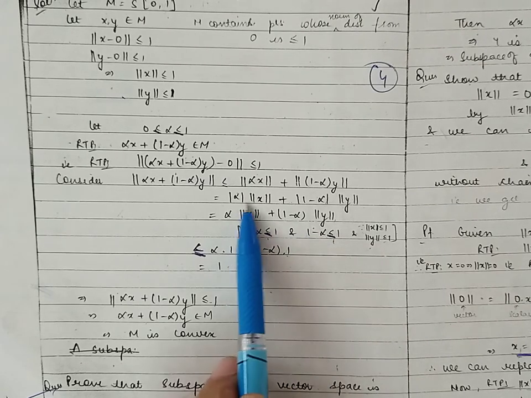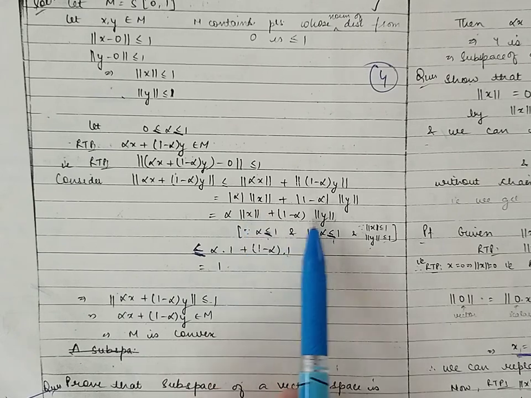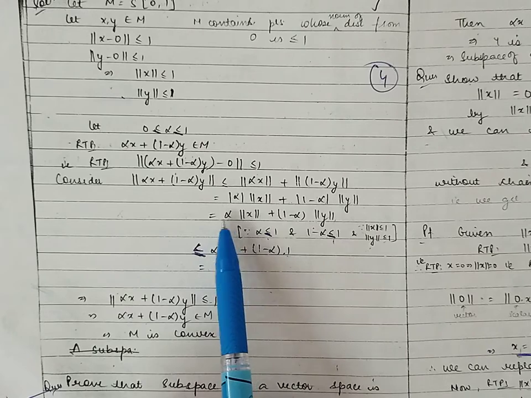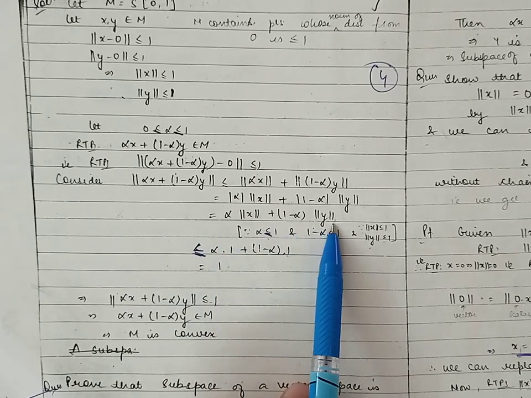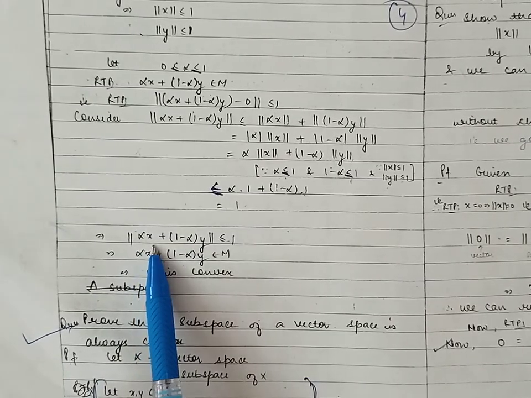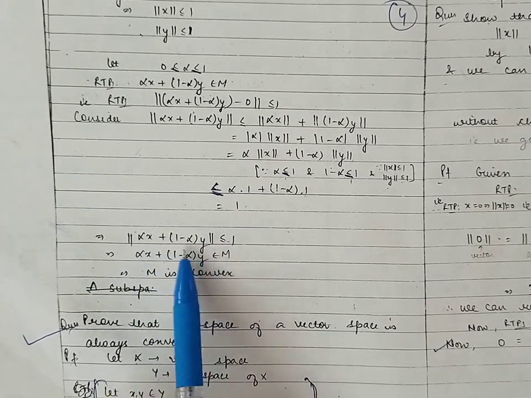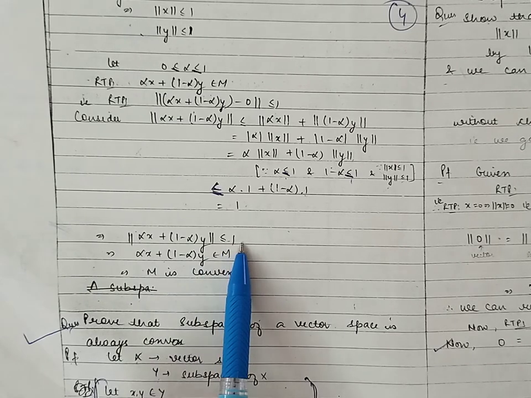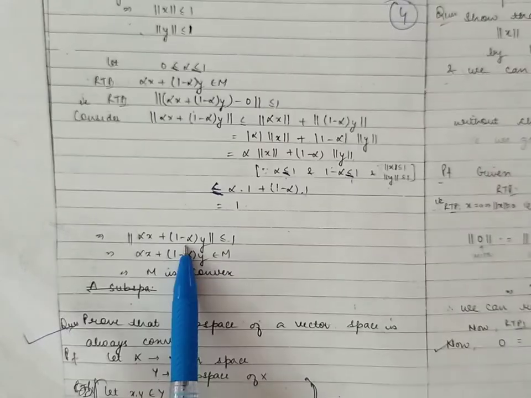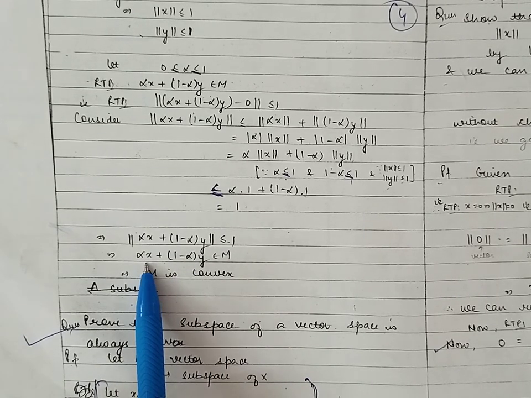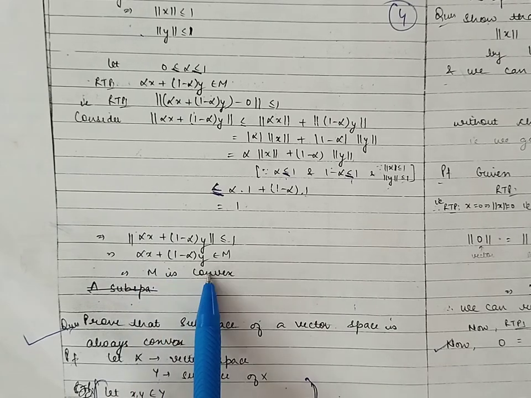Now because norm x is less than or equal to 1 and norm y is also less than or equal to 1, this will become alpha plus (1 minus alpha), which is 1. So we have obtained the condition for the closed unit ball to be convex. So we have proved that the norm of alpha x plus (1 minus alpha) y is less than or equal to 1. So by definition, this belongs to the closed unit ball. So this proves that every closed unit ball in a normed space X is convex.